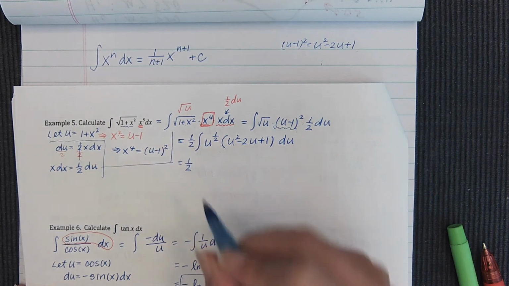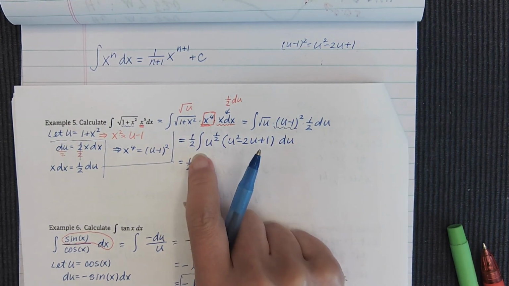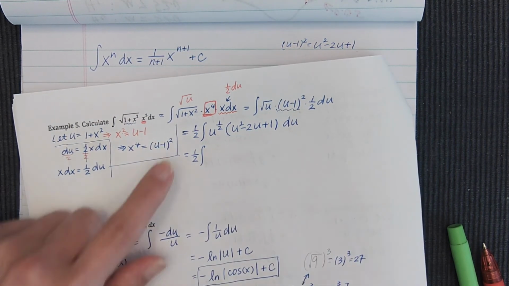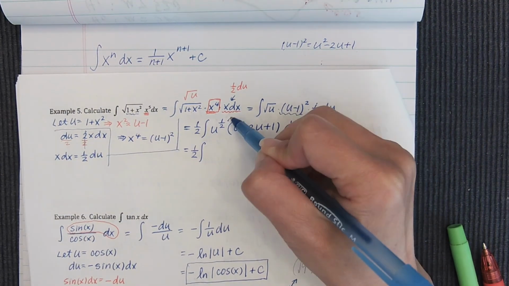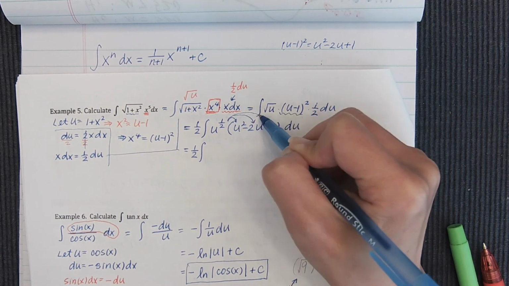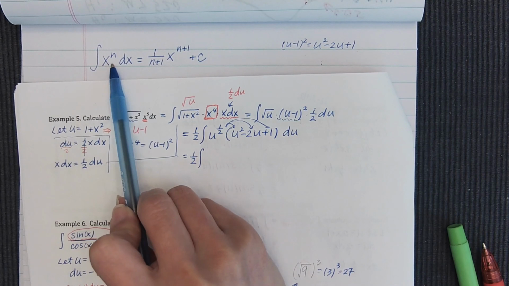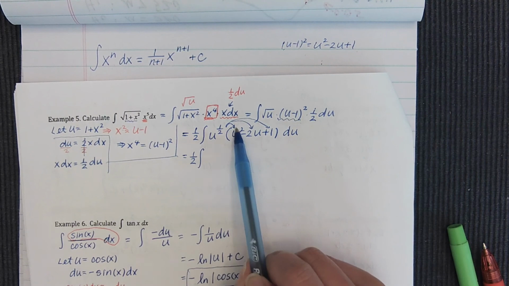Okay, so now what can I do? I haven't taken the integral yet. This is just setting up. It's just algebra that has to be done before you take the integral. Now what? Distribute. Distribute, because I have to see each power so I can take the integral. Everybody okay with that? So what's the distribution here?